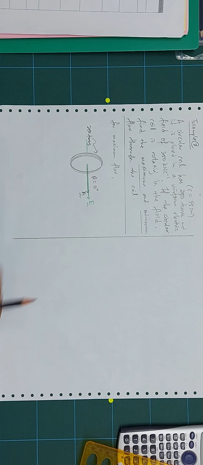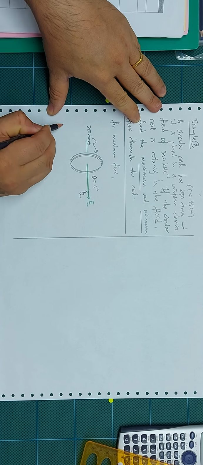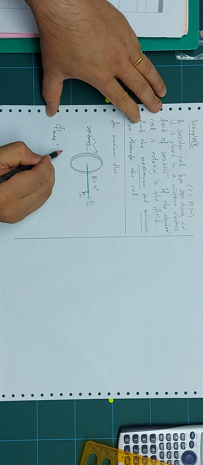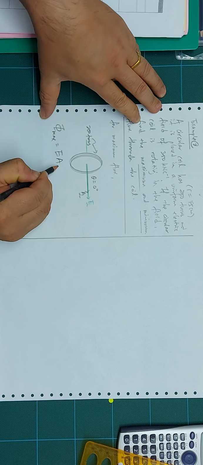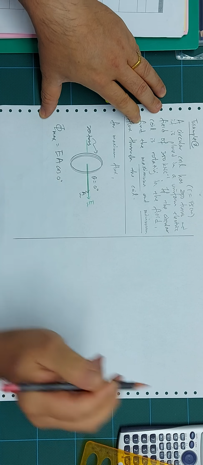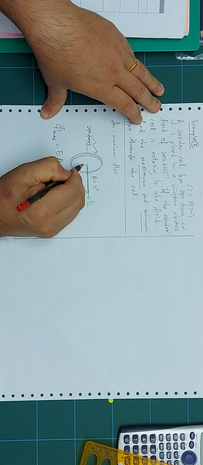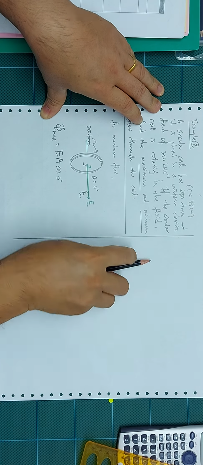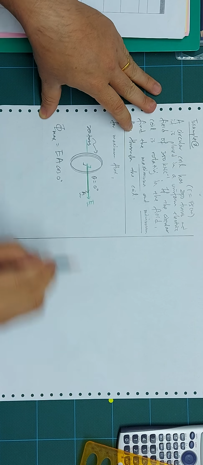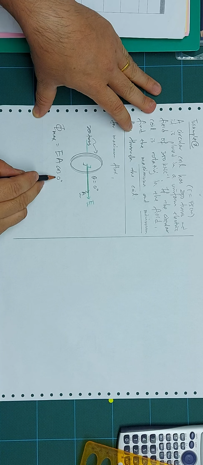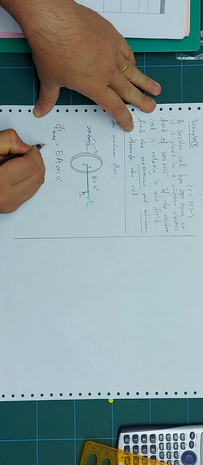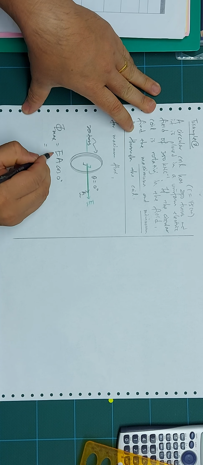So how do we solve this problem? Maximum flux is equal to EA when your cosine is 0 degree. That means the field cuts through the surface at 90 degree. Theta is 0 degree because theta is between A and E. So that is maximum, and we calculate this one first.